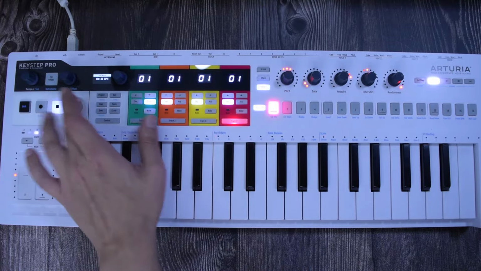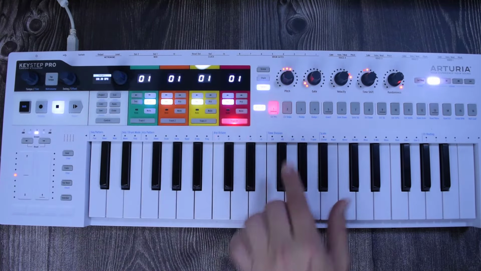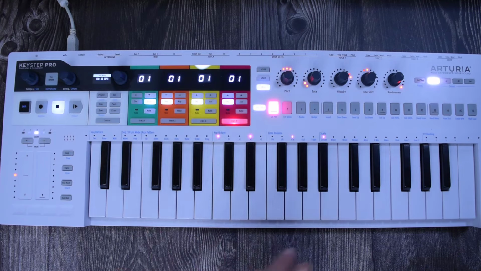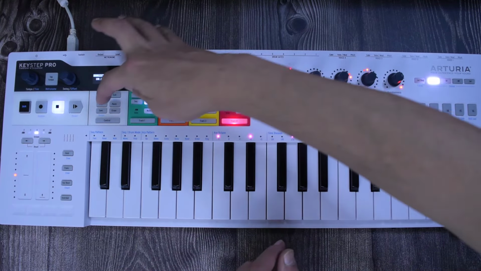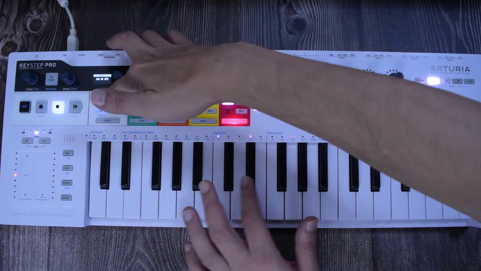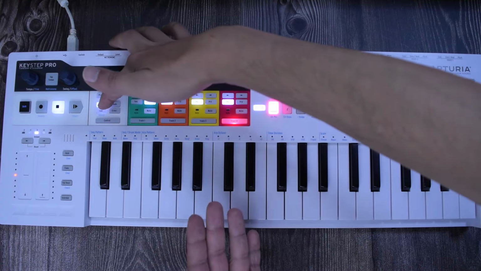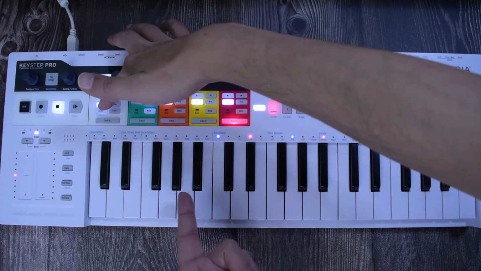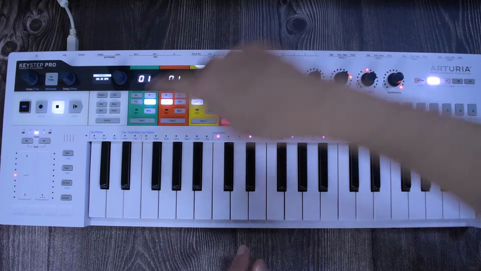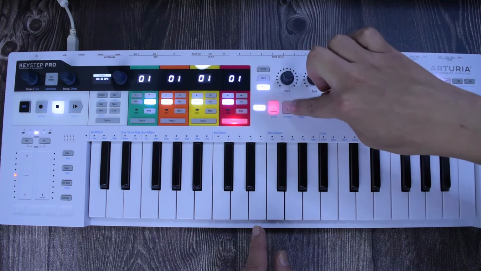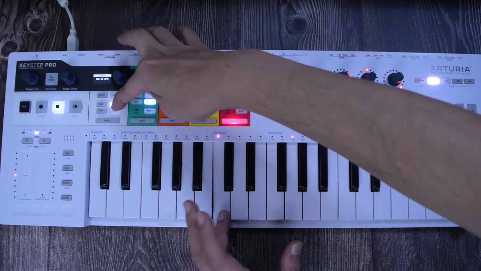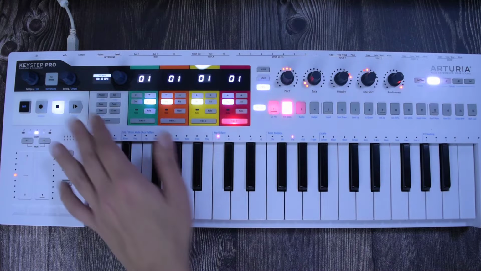But I want to copy parts and paste it on the next step. So it's just the same process. I just need to hold the copy and select the notes that I want to copy. Maybe you don't want to copy them all, right? So once you release, it's in the memory. So I'm going to go to the number 2. I'm going to be holding the paste and then I'm going to be pasting it right there.